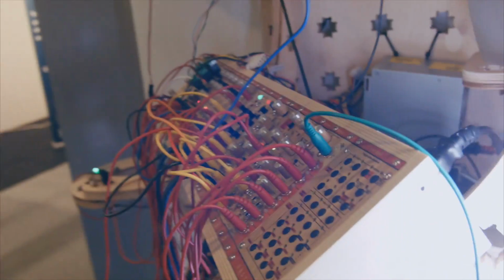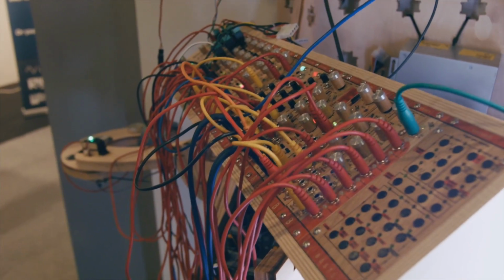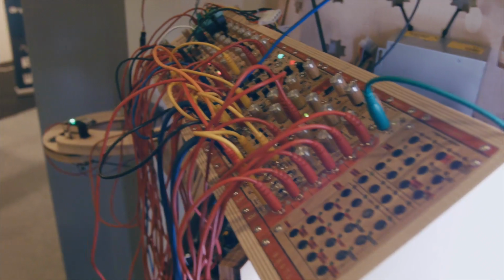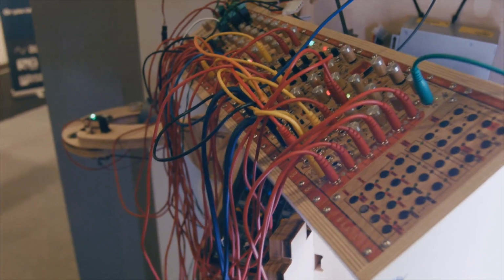And this time we're going to talk about this amazing modular. You told me it's called Skyscraper, but what's the real name? Mrakodrap. Yeah, Mrakodrap. I can see it's a modular, but what does it do?